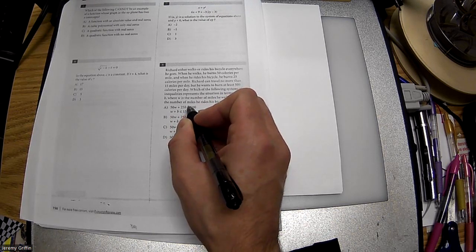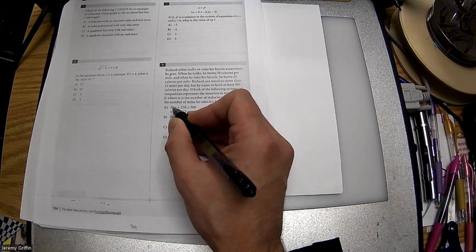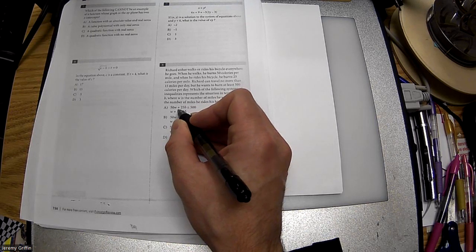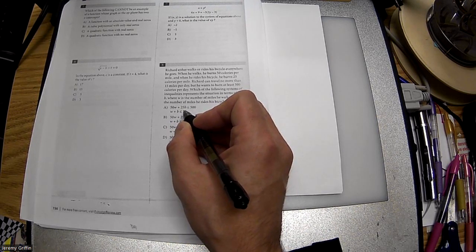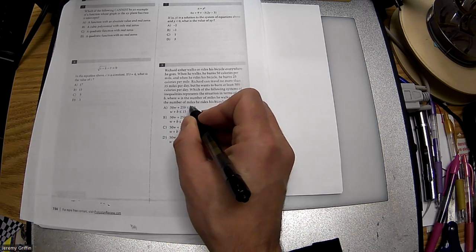He wants more than 500, not less than 500. Okay? Now, let's check out the other one. W plus B, so walking plus biking, can only go up to 15 miles. No, that actually is true, right? It's okay if he only goes 10 or 11 or 12 or 13. He can't do 16 or 17 miles, right? So this one's okay. This one, the inequality is backwards.